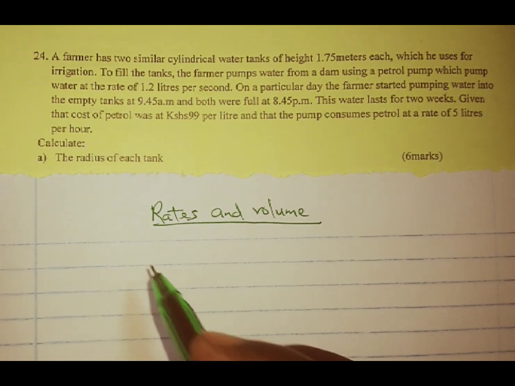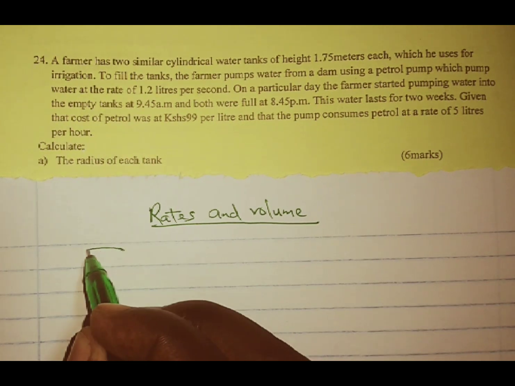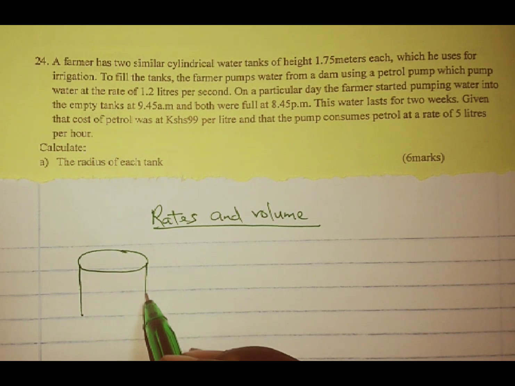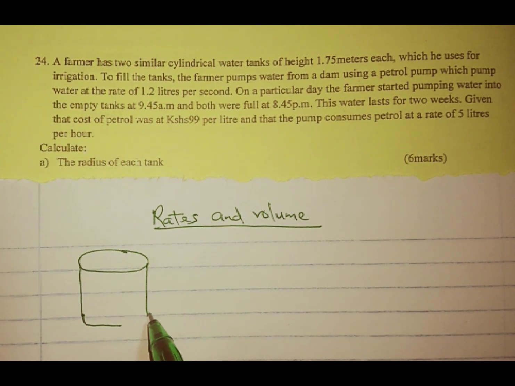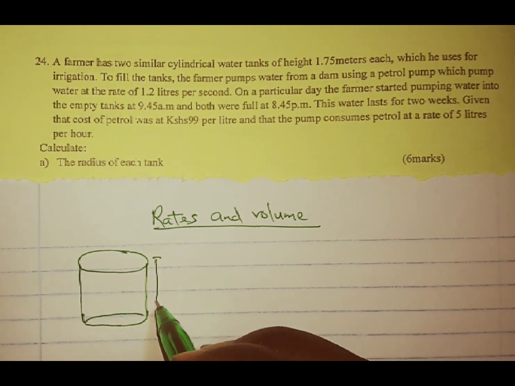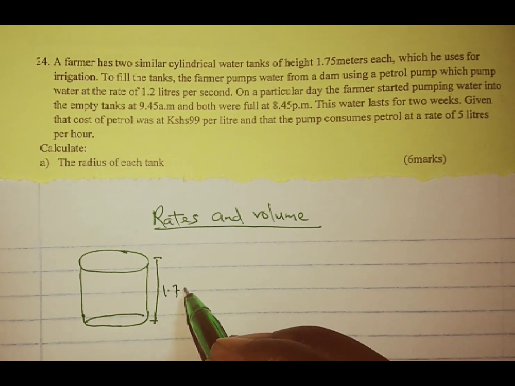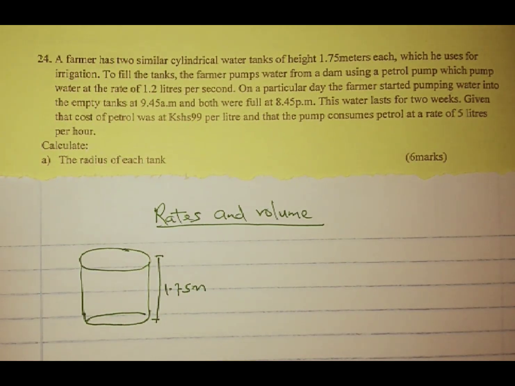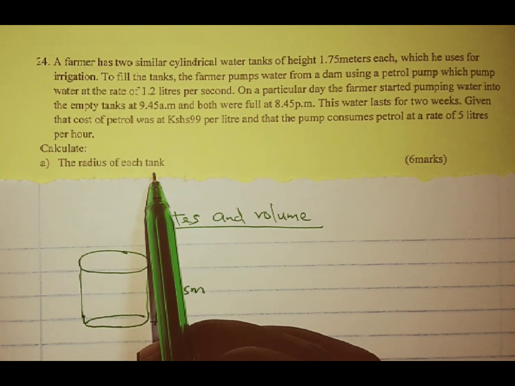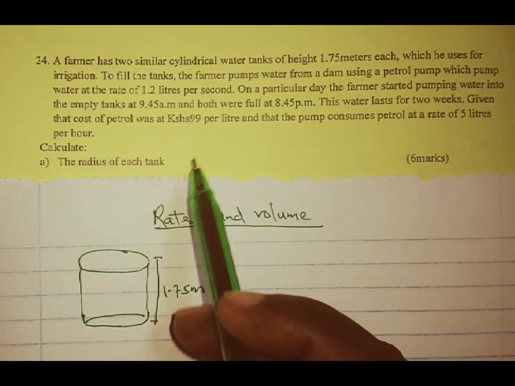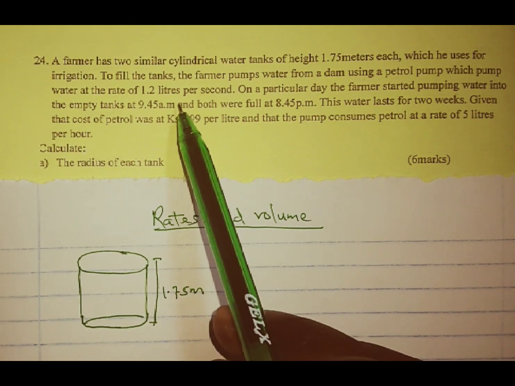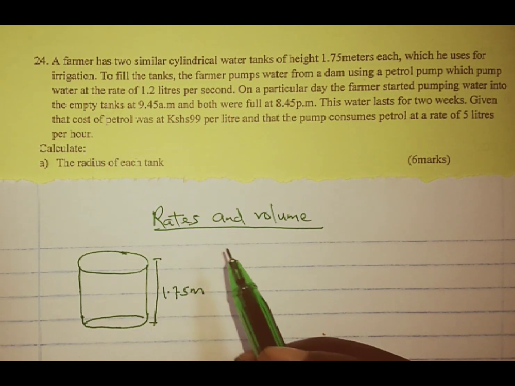So the first thing we do, I'm going to sketch the shape of the tank, and we are told the tank is cylindrical in shape. We have two tanks, each with a height of 1.75 meters. We are supposed to calculate the radius of each tank. The first thing we need to calculate is the volume of water that is getting into the two tanks.